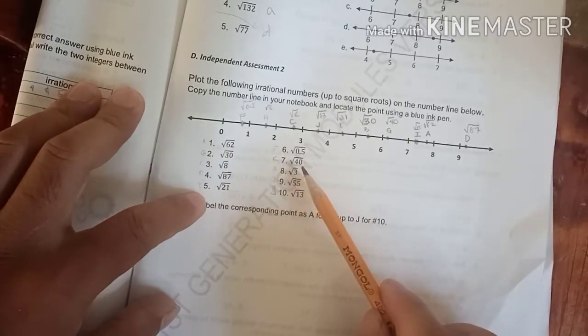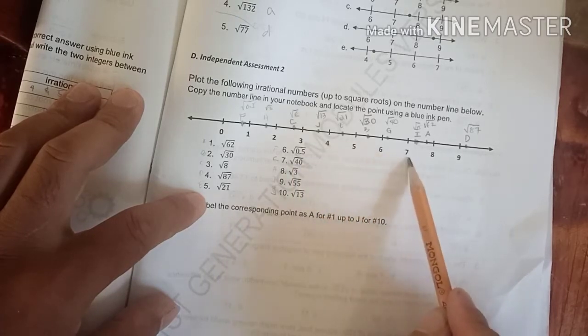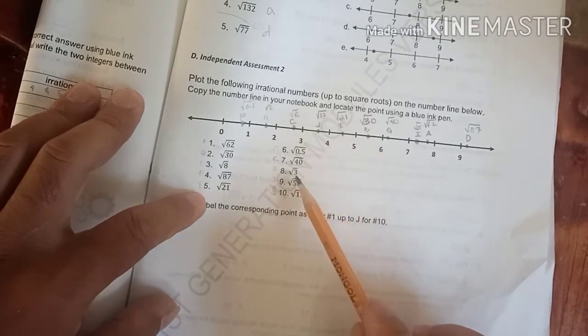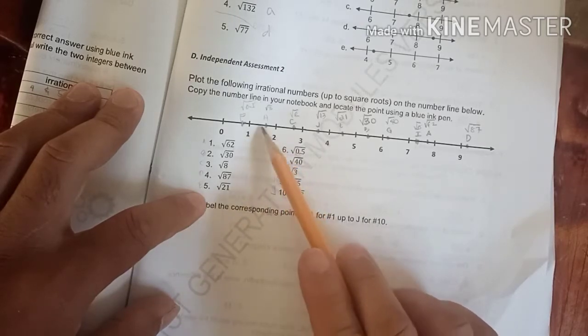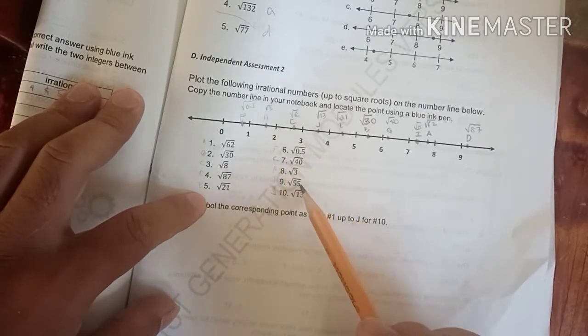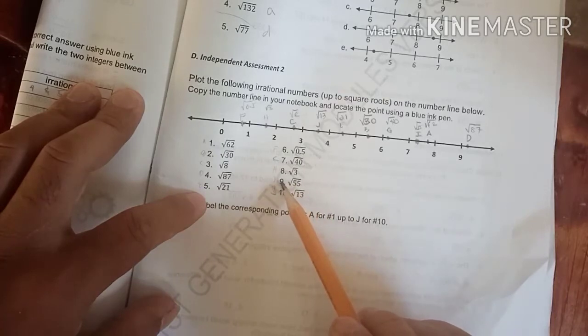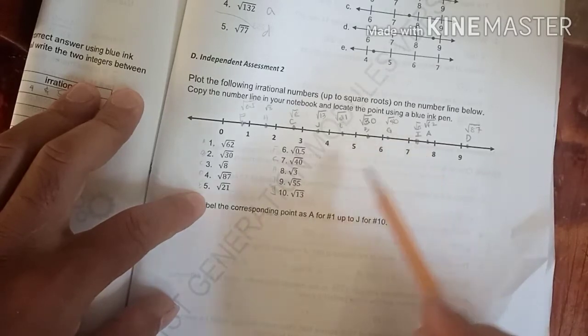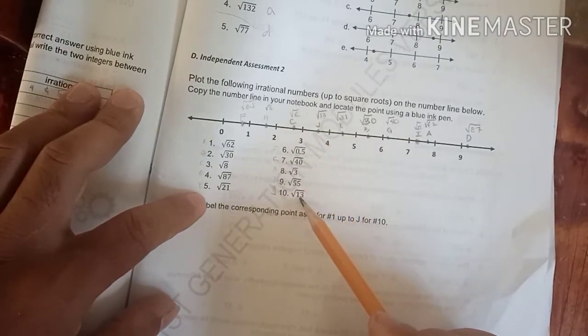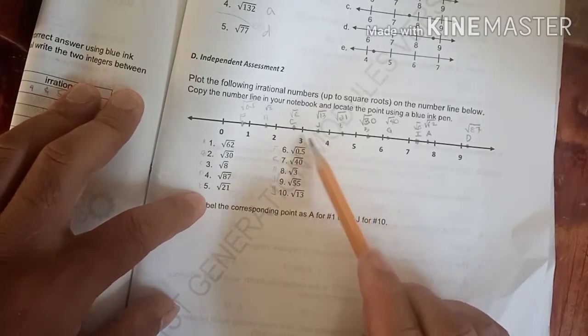And square root of 40. Square root of 40 lies between 6 and 7. Square root of 3 lies between 1 and 2. And square root of 55 lies between 7 and 8. Okay. And square root of 13 lies on the points between 3 and 4. So here is J.